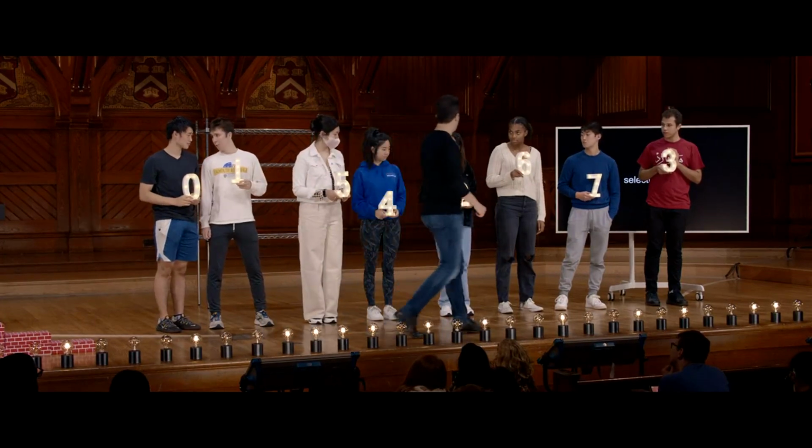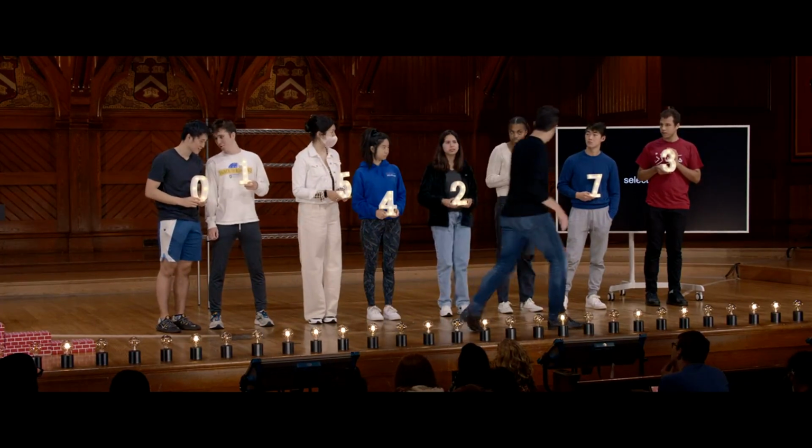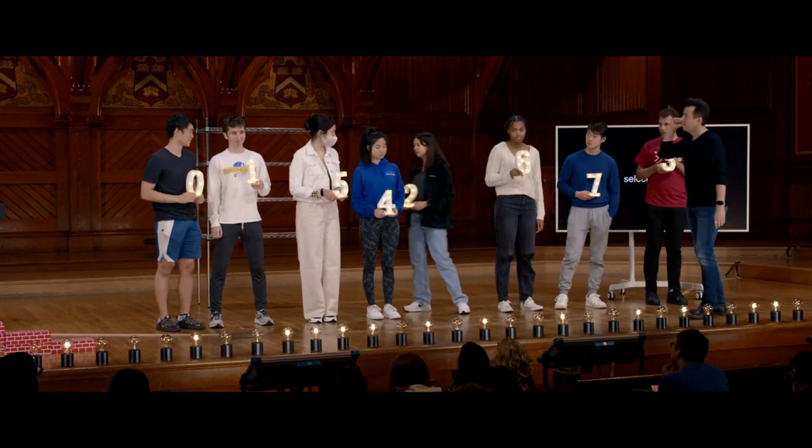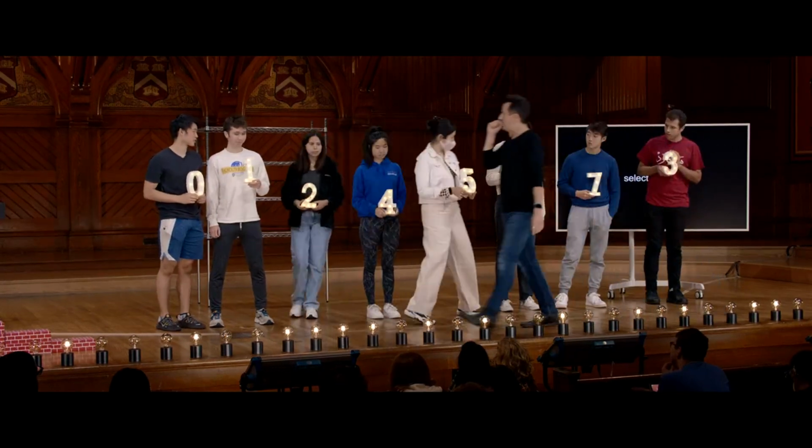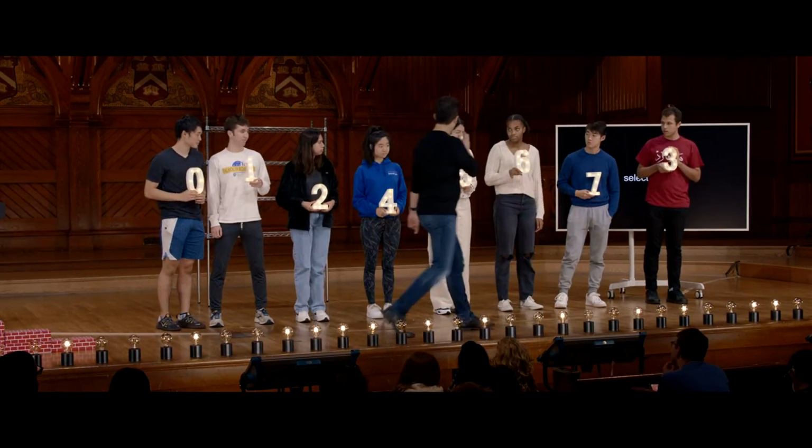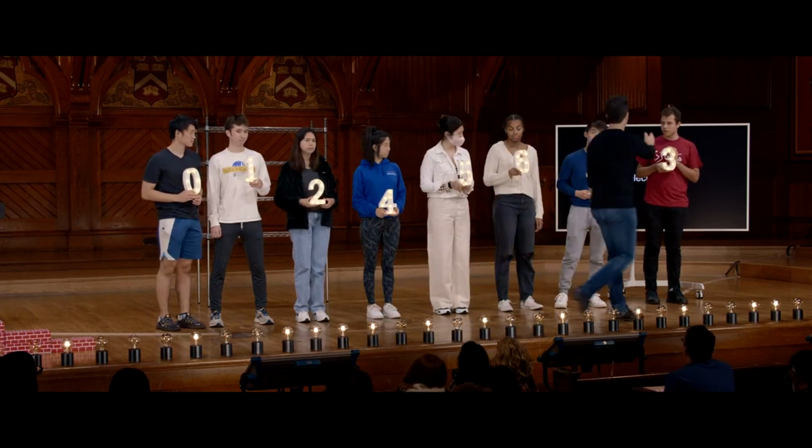4 is smaller. 2 is smaller. Got to keep checking. OK, 2 is smaller. All right, now I'm going to go back to the beginning. All right, 4 is small. 5 is not. 6 is not. 7 is, oh, 3 is small.